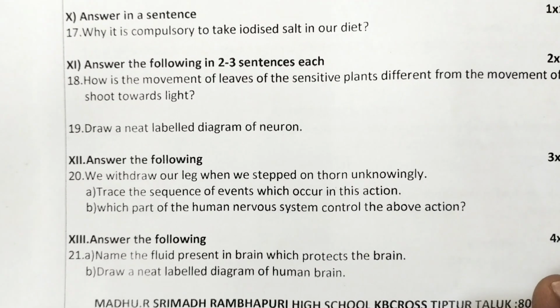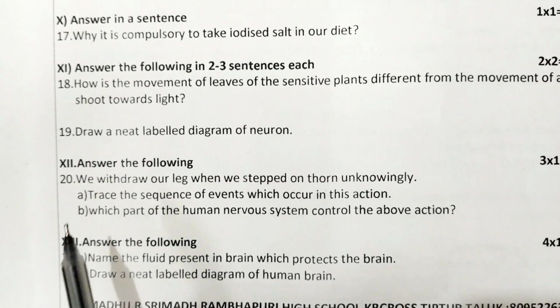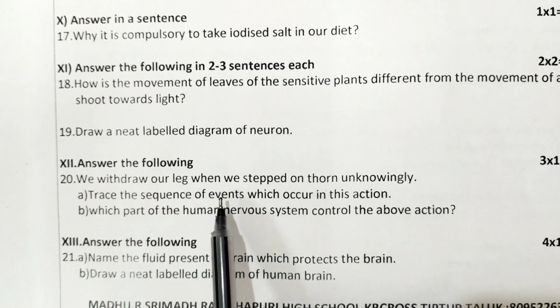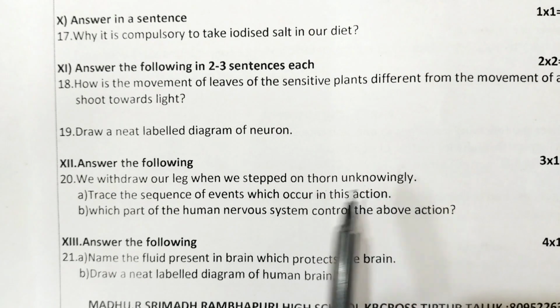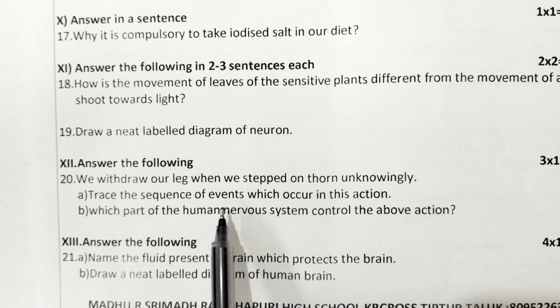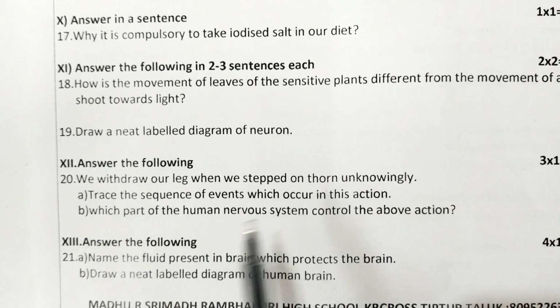So next let us move to the 20th question. We withdraw our leg when we step on a thorn unknowingly. Trace the sequence of events that occur in this action. Which part of the human nervous system controls the above action?